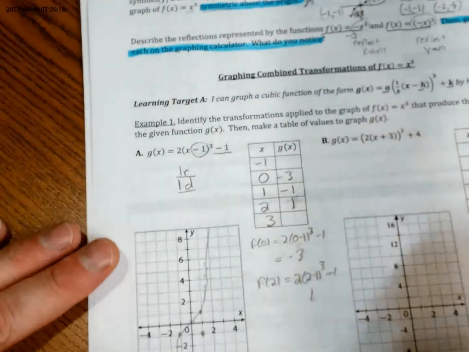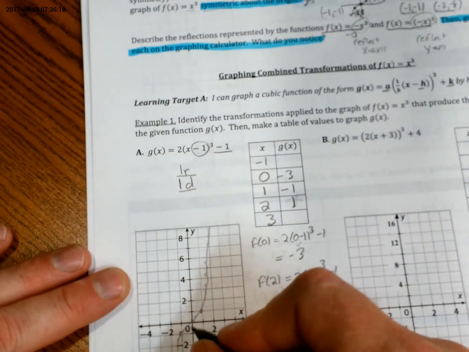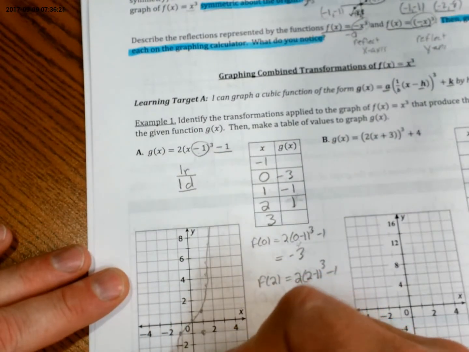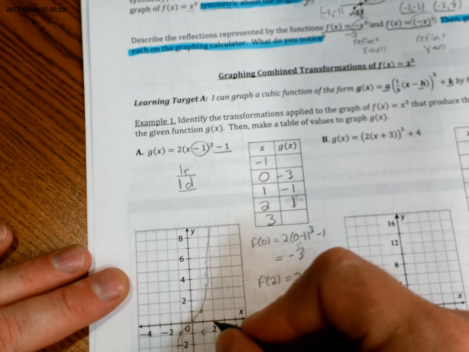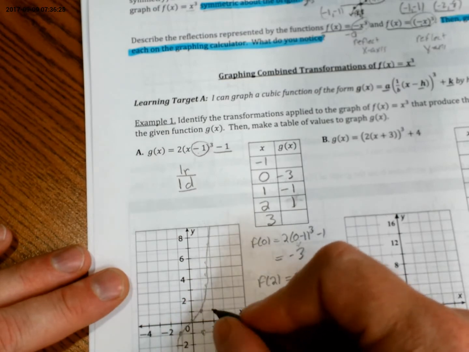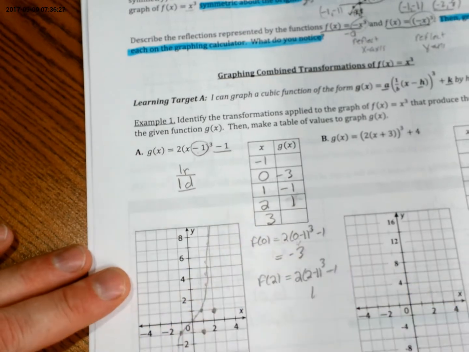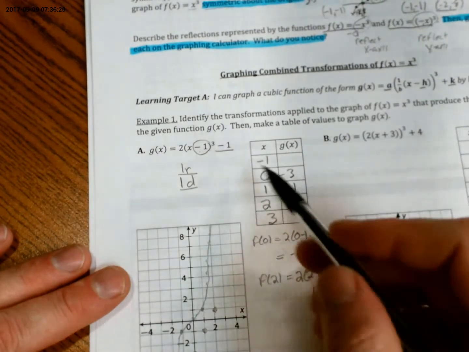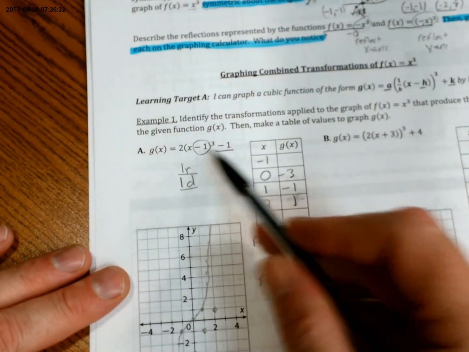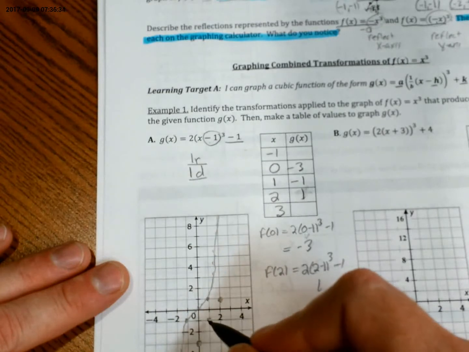Let's go ahead and plot that and see what it looks like. We have (0, -3) and (2, 1). So I want to talk about that real quick and what we've done in the past. If you notice, that's 1 right and 1 down. There's 1 right and 1 down.